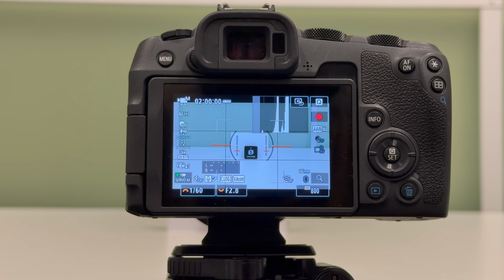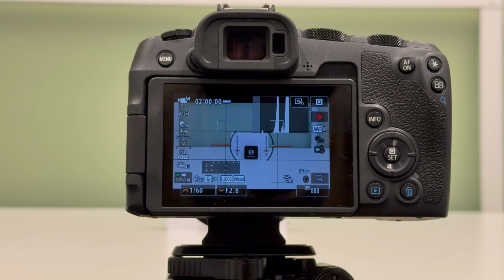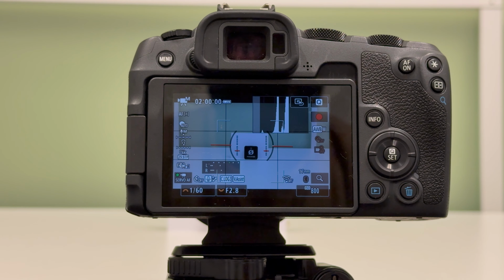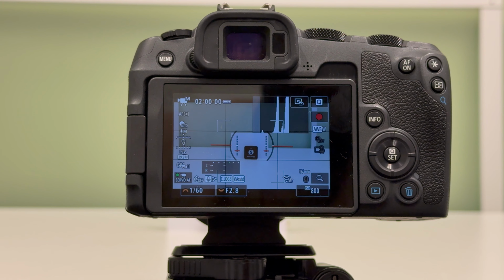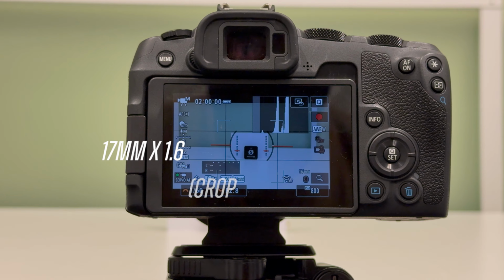And then right now we're shooting at 17 millimeter. Now this particular lens is designed for a crop sensor camera. And this is a full frame camera. So even though it says 17 millimeters, the actual shot we're getting is close to 24 millimeters.